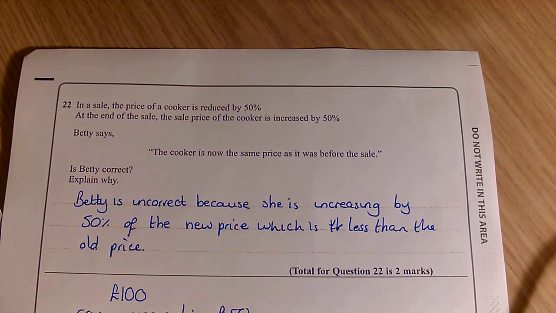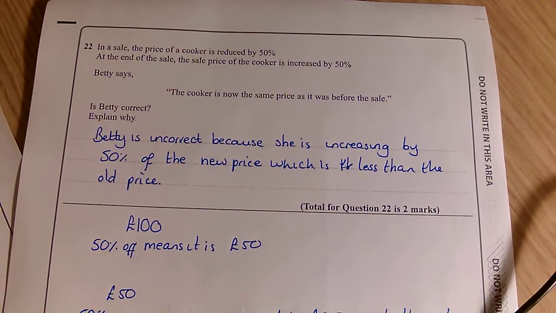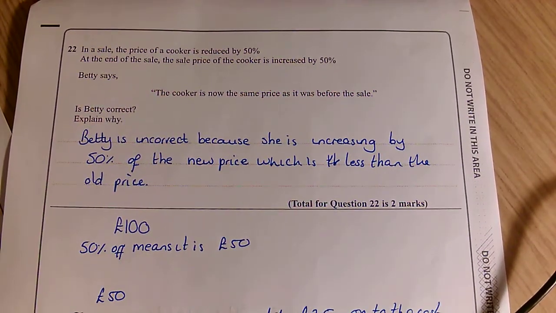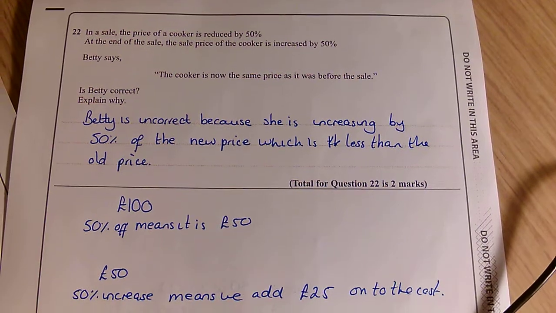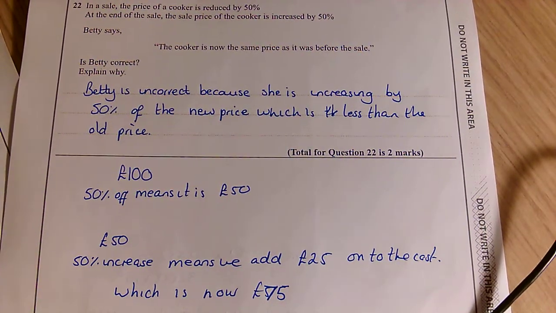Imagine the cooker was £100. 50% off means it's now only £50. And if I were to increase that by 50% again, that £50 at the end of the sale, 50% of 50 is £25. So I'm increasing it by £25, which means the new cost is £75, not the £100 that it started at.